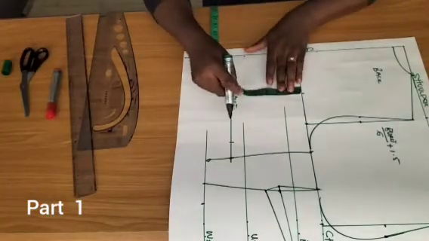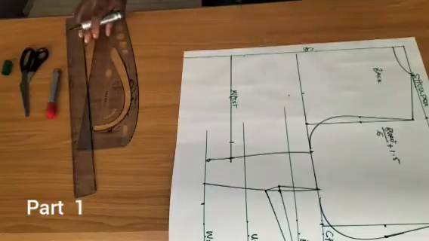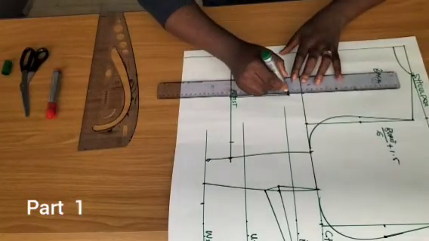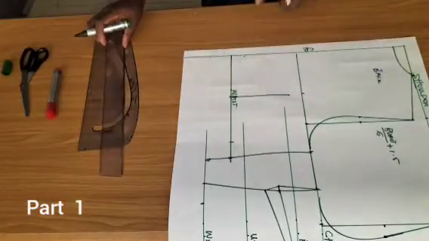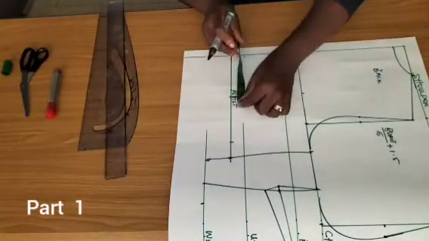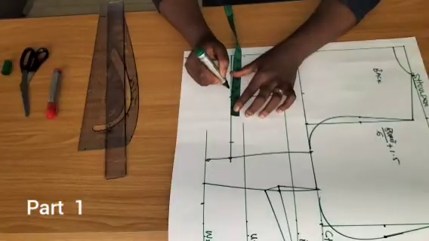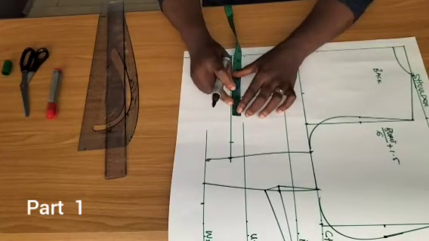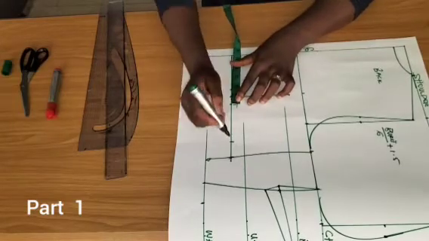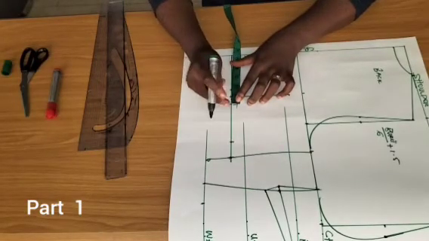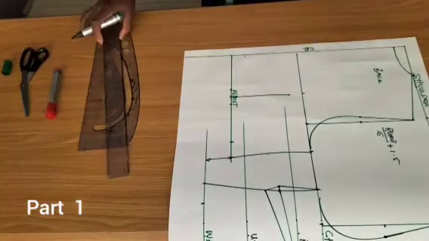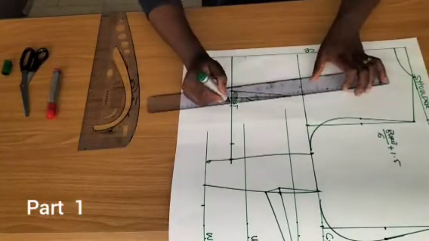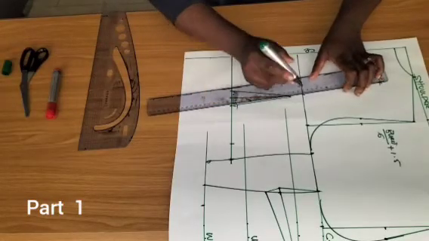So from this point, I'm going to come down by 1 inch, and I will connect to the point of my dart. So here I have created my dart leg. So next is to share the dart. This is 1.5 inch, which we added from here to here. I'm going to share it in 2 equal parts to create my dart. So I'm connecting my dart for the back like this.